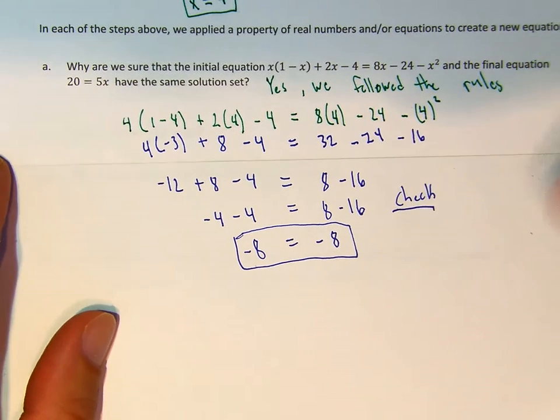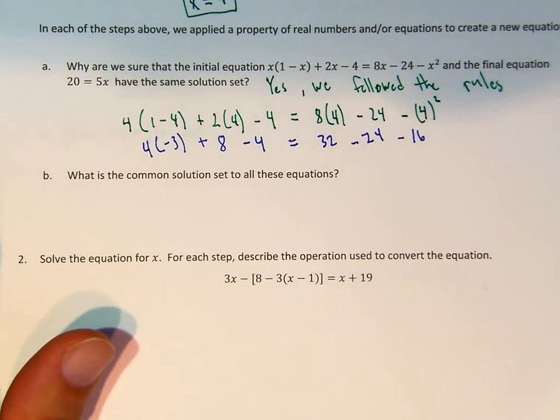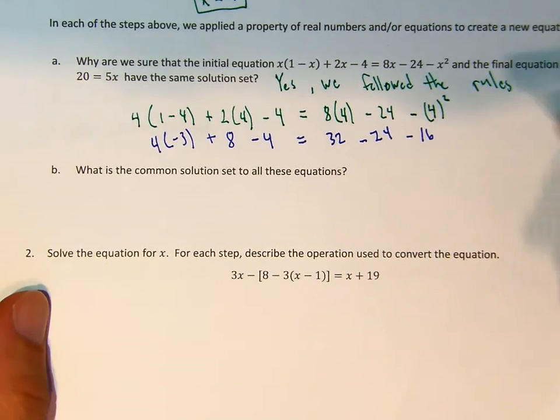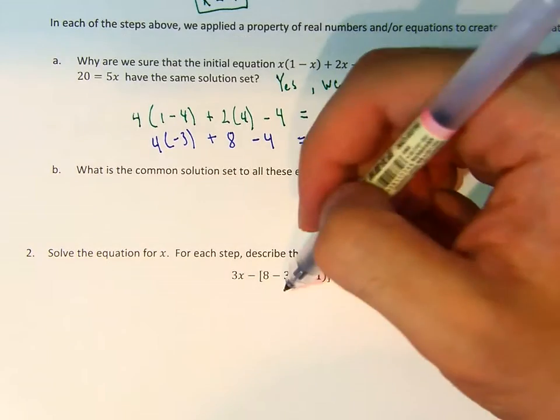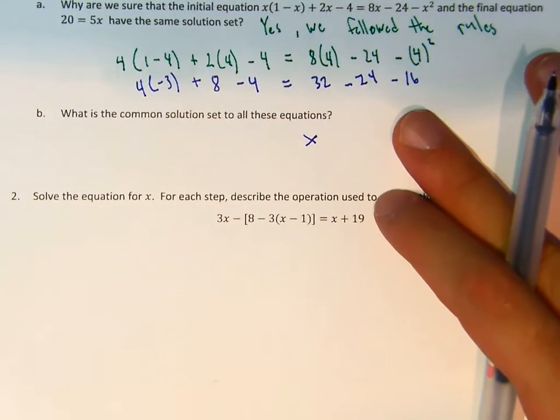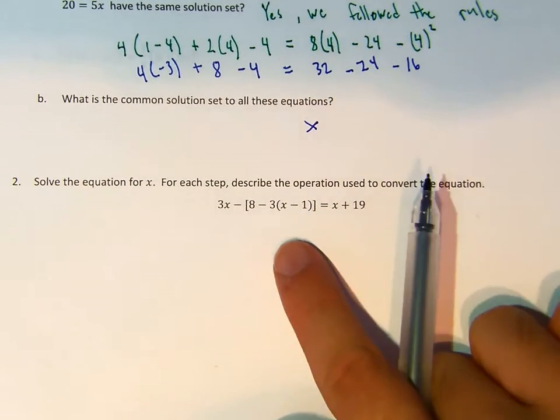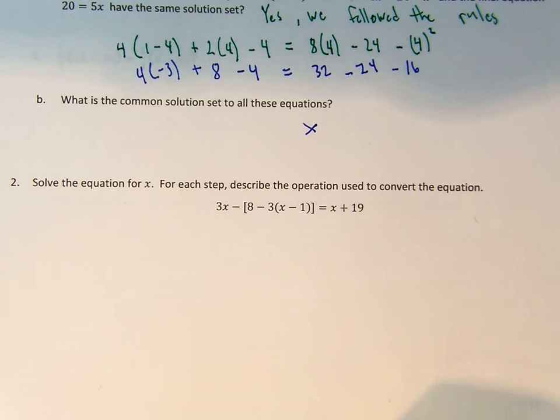Alright, let's try and continue on. This question is a little extra, we could ignore it. What I'd like you to do is try and do this question on your own, right? Solve the equation for x. How would you actually do it, right?